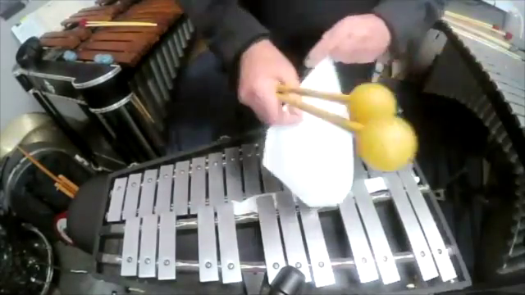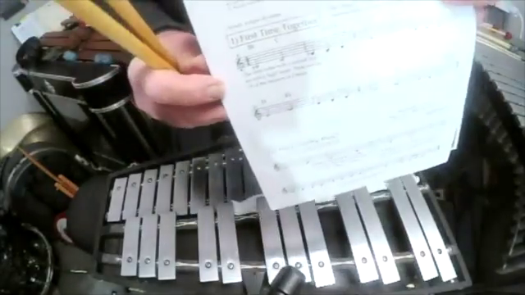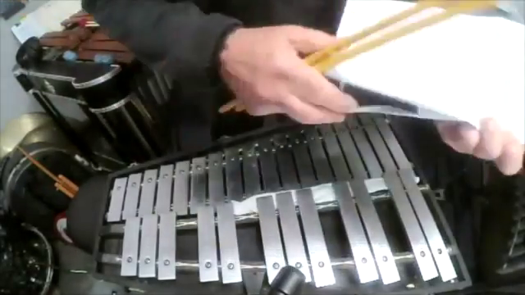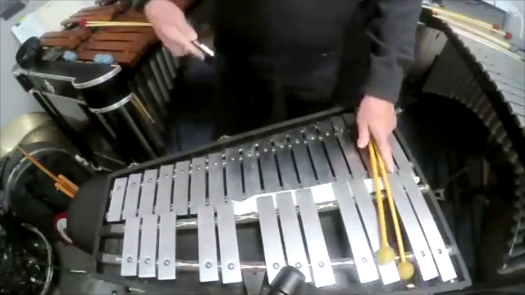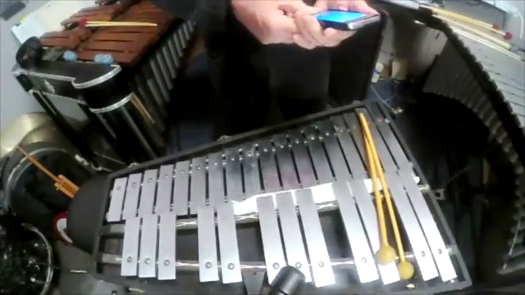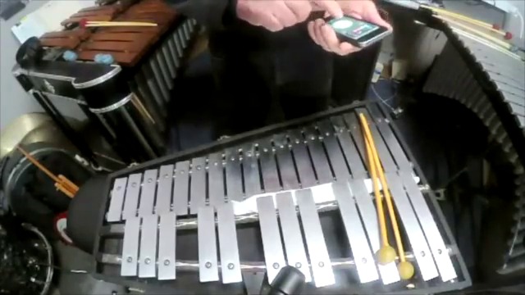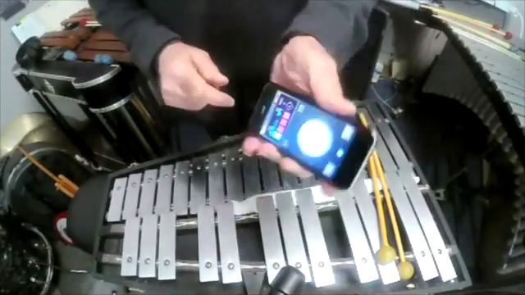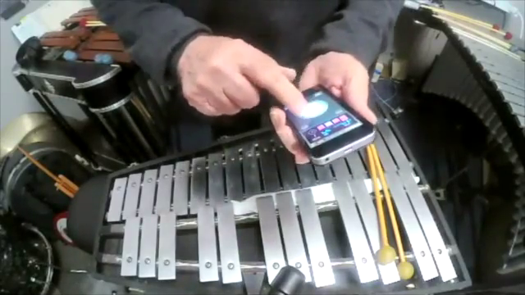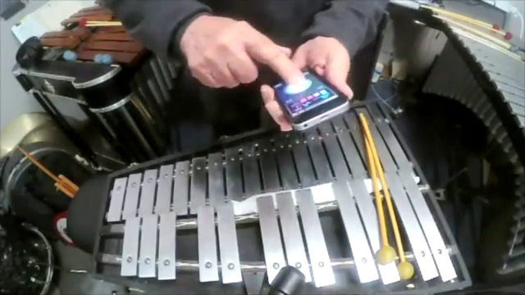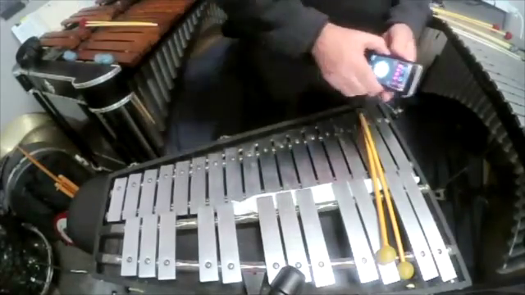Now let's play this first exercise right here. Exercise 1, first time together. So I'm going to start my metronome. As you know, when we play drums and things, we always advise you to get the metronome going. I use this metronome. These are free online. I don't think I'm going to play that fast. Here's 72 beats a minute. You can hear that click.